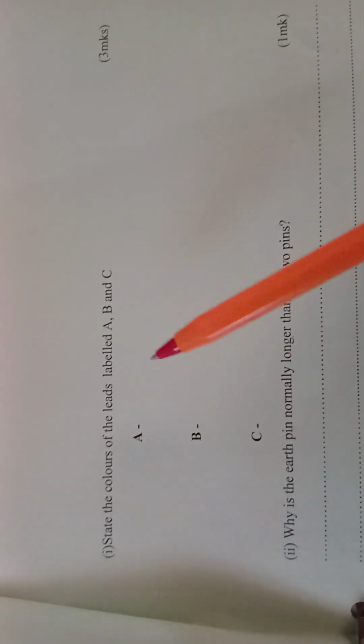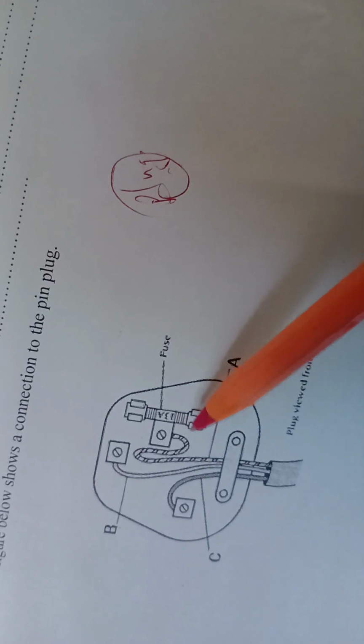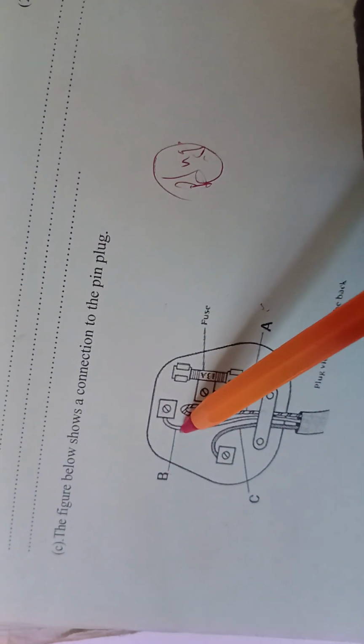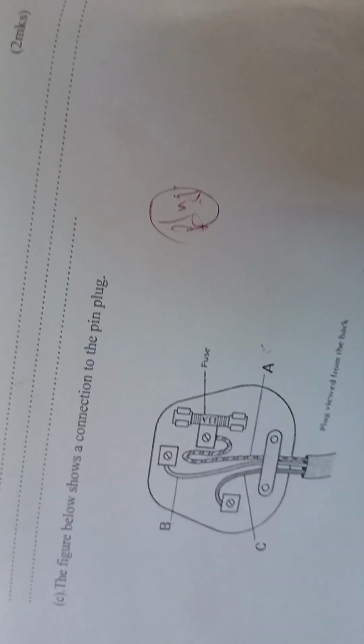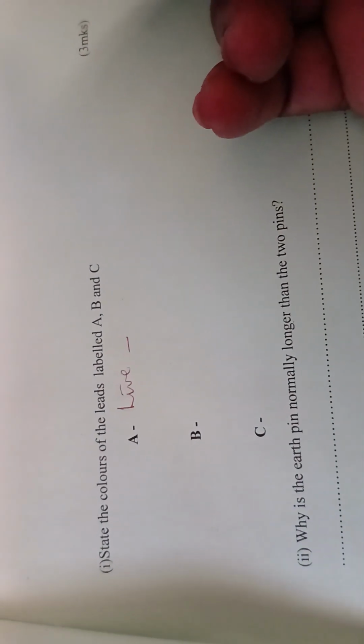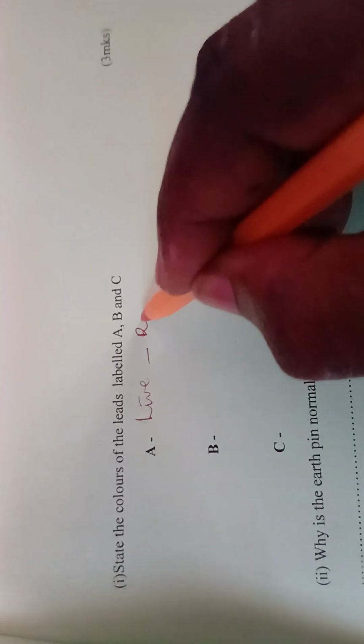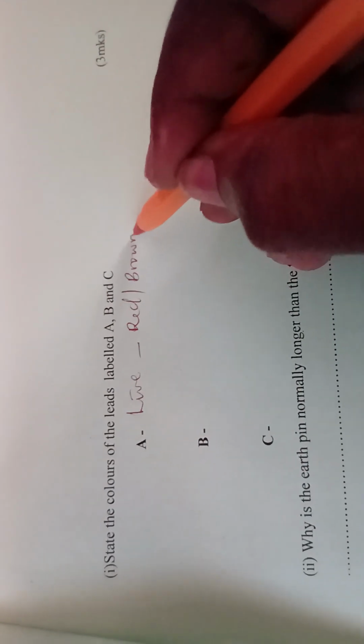And what are the questions? They say, 1, state the colors of the leads labeled A, B, and C. So from our diagram, if you look at A, it is connected to the fuse. Therefore, that becomes the live wire. Then B is the earth and C is the neutral. Therefore, our A is the live wire, and basically the color code is red or brown.